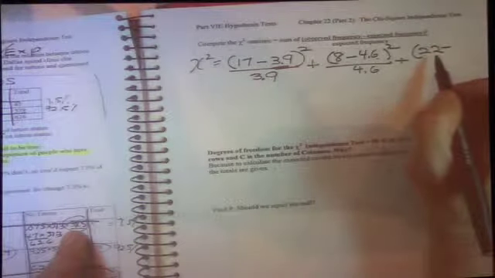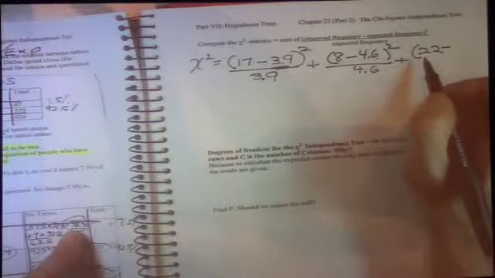Go to the next one. What is our observed? 22. Does everybody see that? 22 minus our expected. Ooh, I can't even read that. 38.5. Square it over the expected. That's our first row. Done.